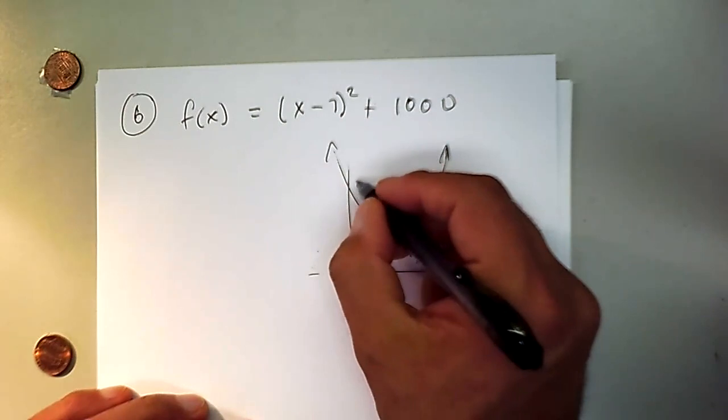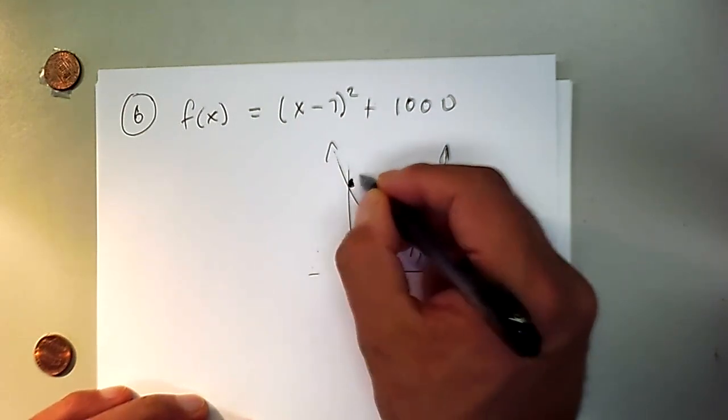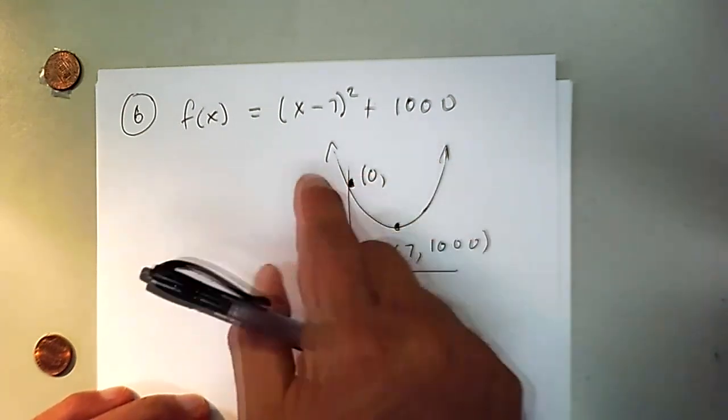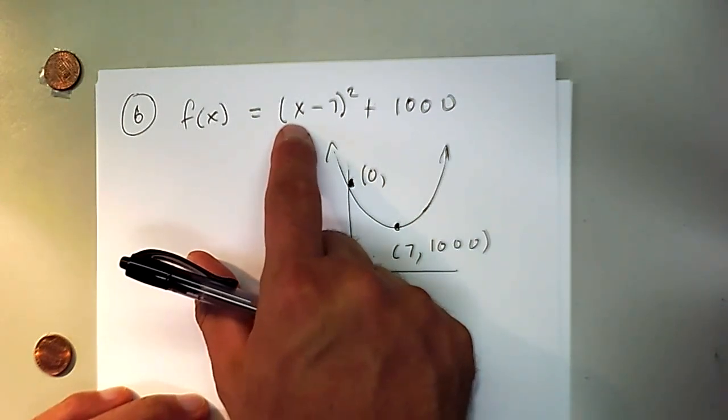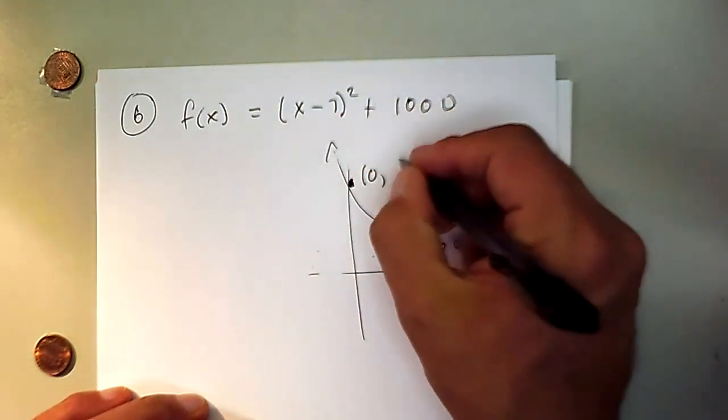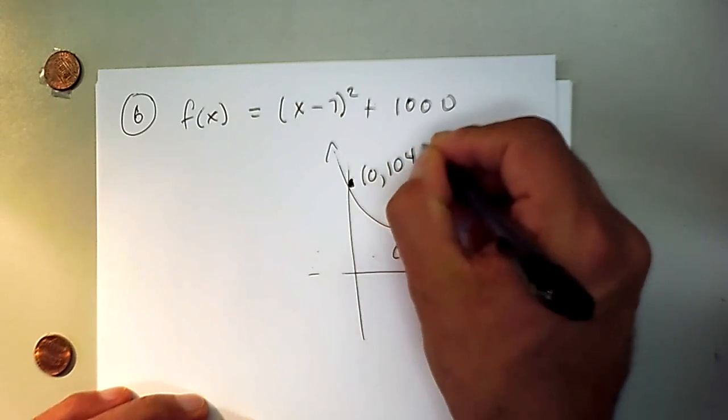And then the y-intercept would be (0, ...). If we plug in 0 here, we would end up with 49 plus 1,000, 1,049.